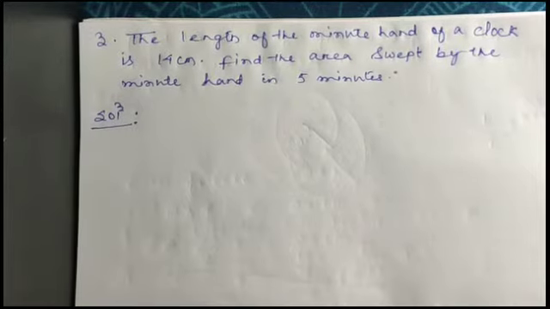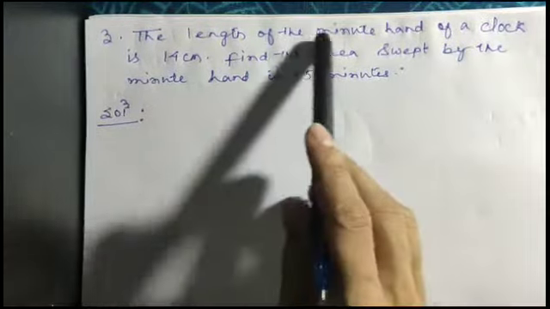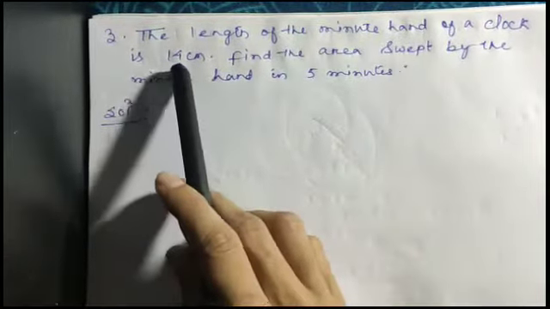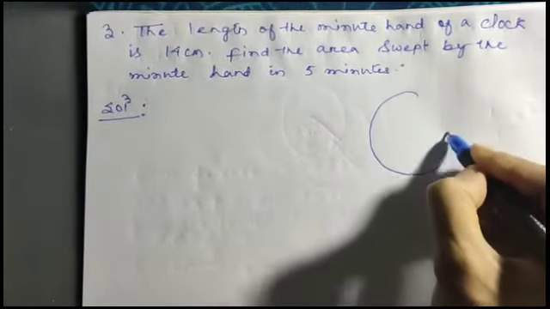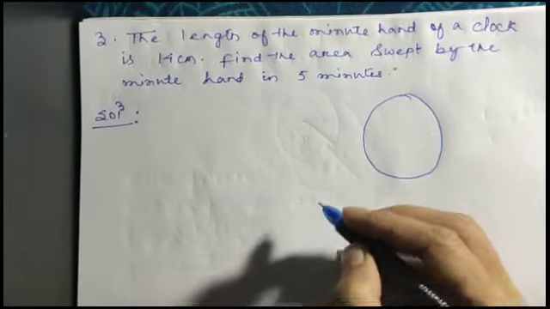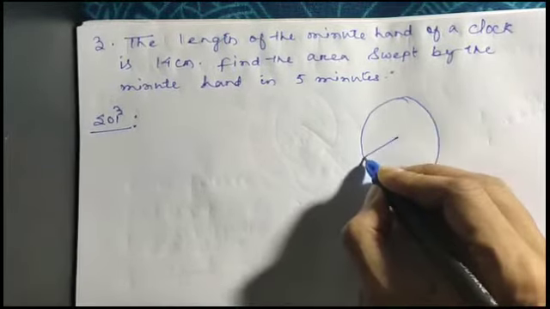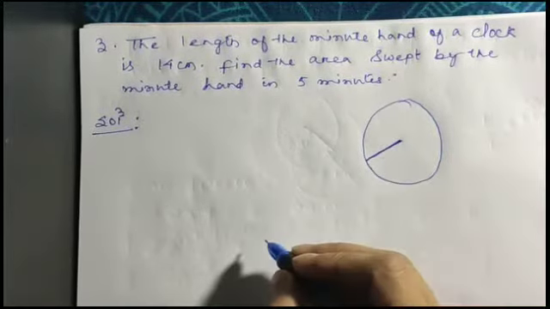Okay, so in this question, what does the question say? The length of a minute hand of a clock is 14 centimeter. Now let us draw a clock. This is the shape of the clock. It is in the shape of a circle, right? And this is the minute hand.